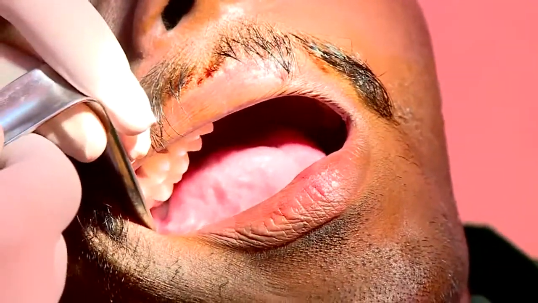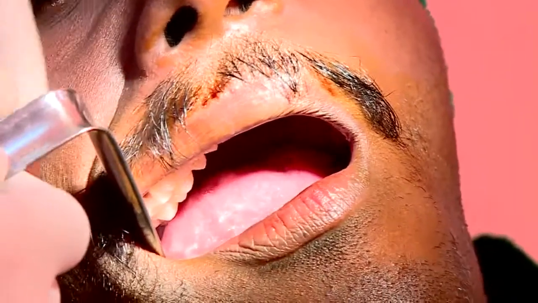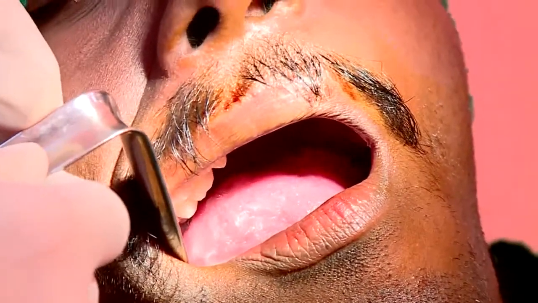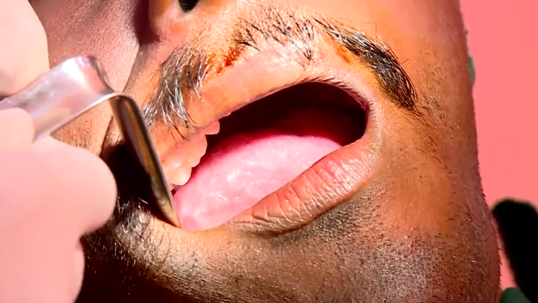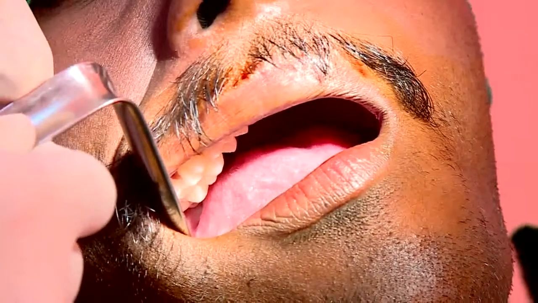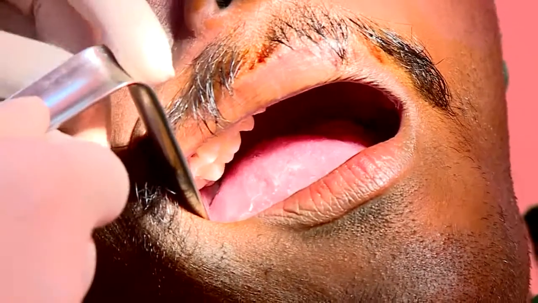You can see this. This is a horizontal type as discussed. You can see a partial crown here. This is horizontal. The distal part of the crown is clearly visible. Okay. Little more focus.